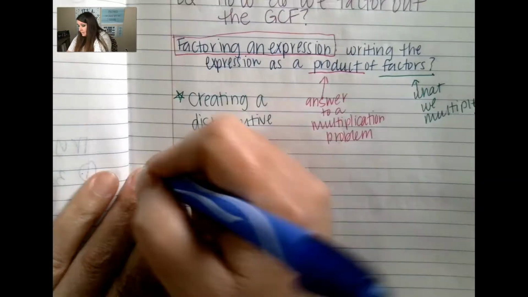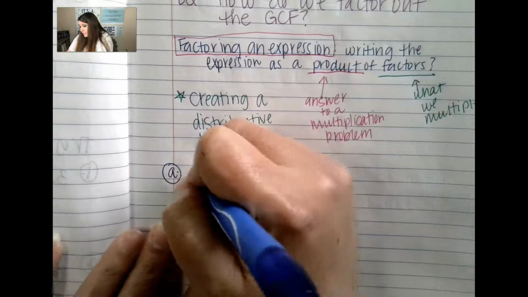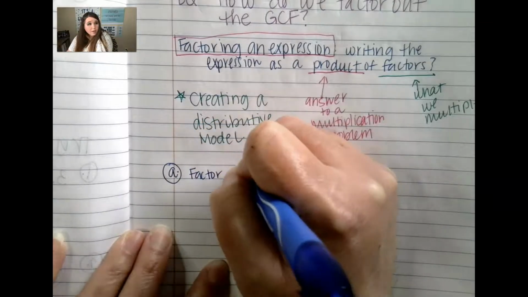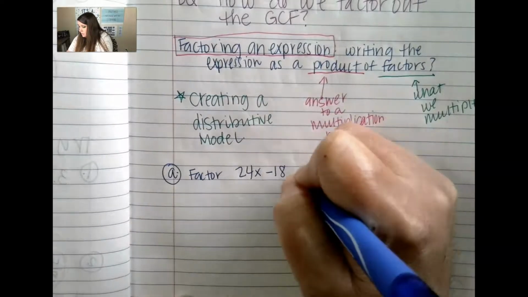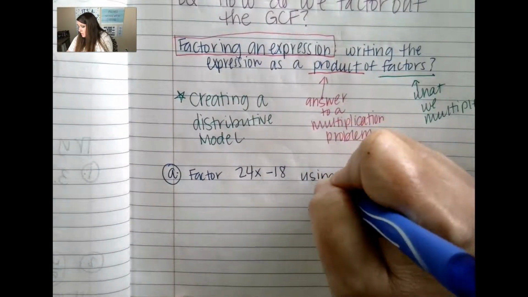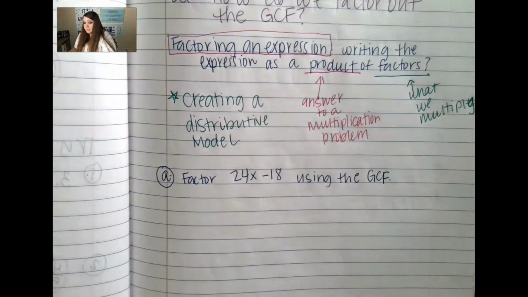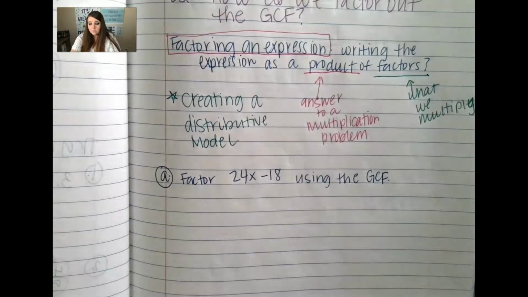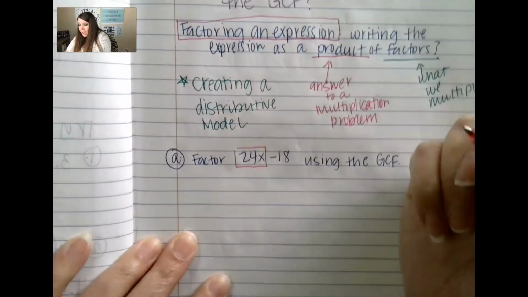So let's look at an example so you can see what I mean. If it says to factor 24x minus 18 by using the GCF, our job is to figure out our two factors. So the first factor that we have is 24x.